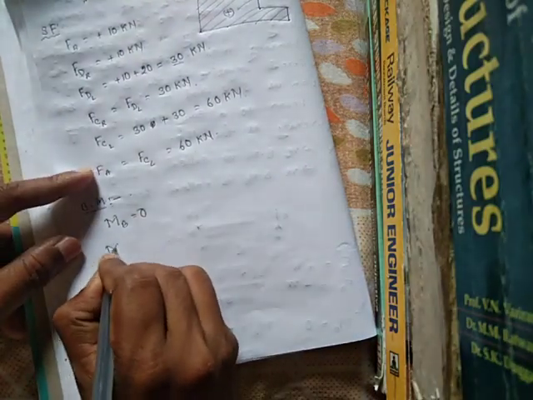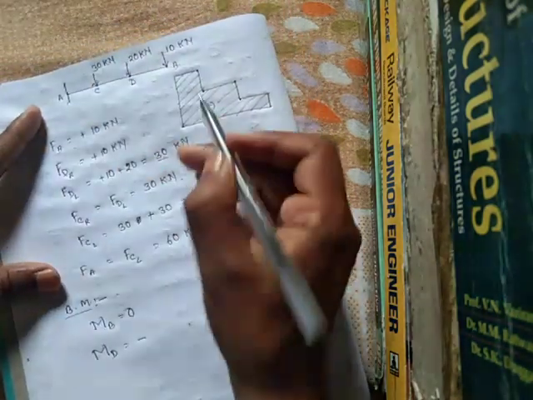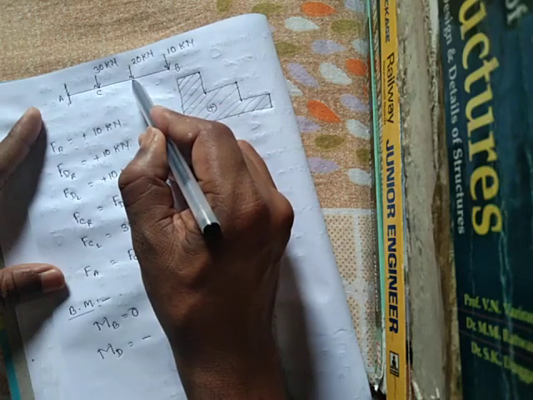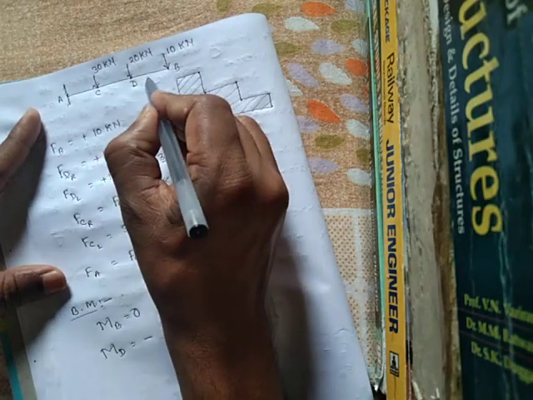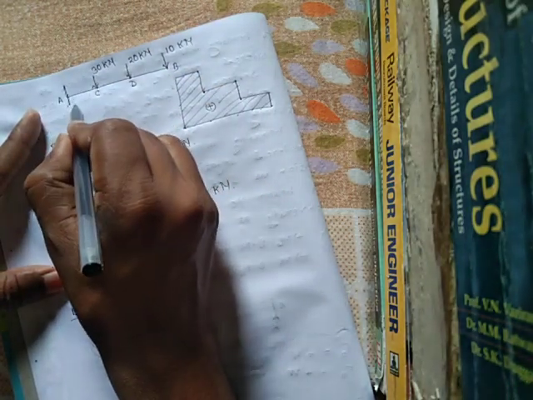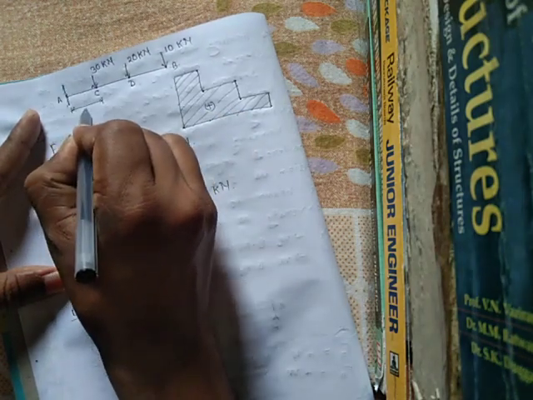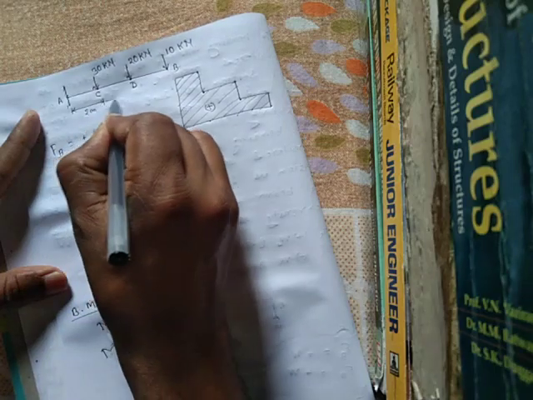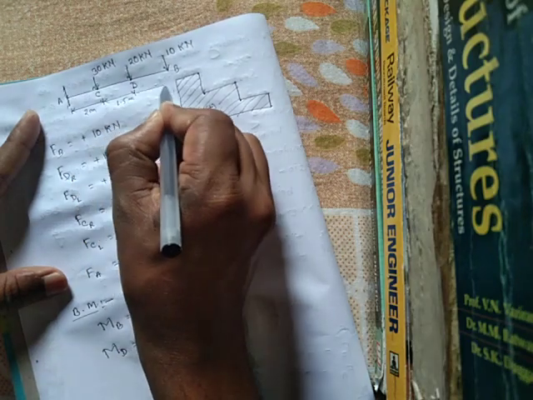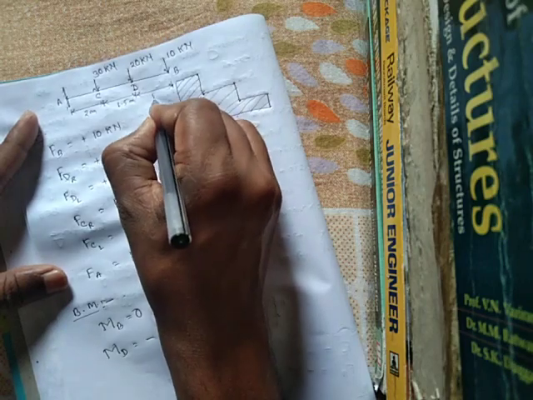Now the bending moment at point D is equal to minus force at point D into perpendicular distance up to D. Let the perpendicular distance be chosen from the length of the beam. I missed out the length of the beam. Let the length of the beam be this 2 meter, this 1.5 meter, and this you can consider 1 meter.